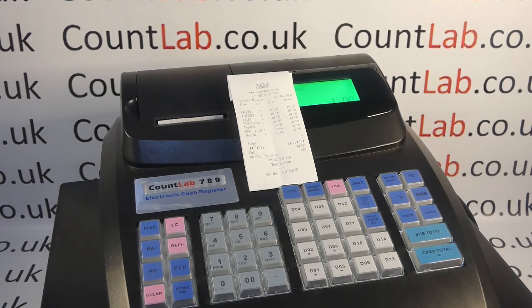In this video from CountLab, we're taking a quick look at receipt options on your CountLab 7S, 8S or 9S register. In this video I'm using the model 9S, but the options and processes are the same across the range. So in the registration mode you can have the till receipt set to be automatically issuing or off, and then you've also got the option to issue copy receipts or a post receipt on request.